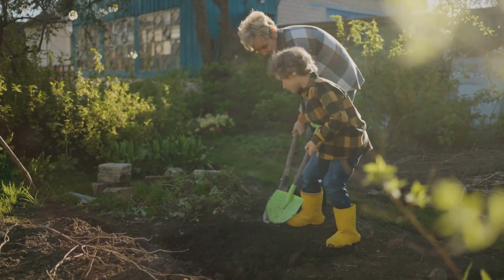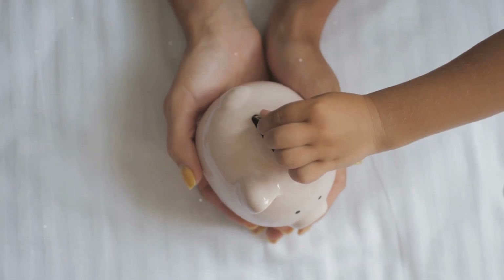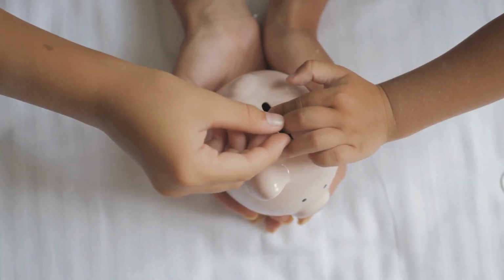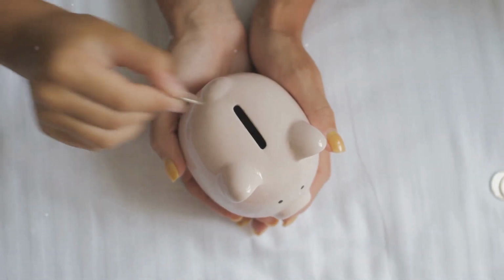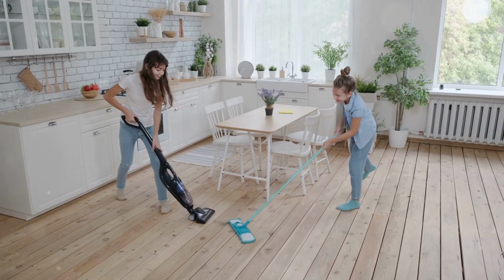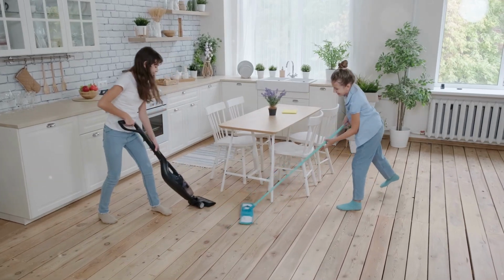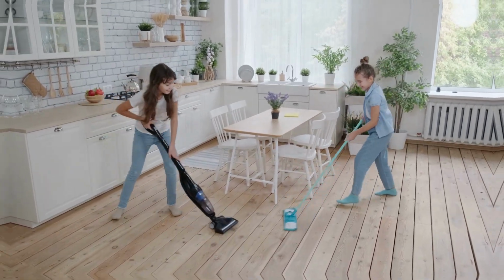Assign age-appropriate chores like tidying up toys or helping with gardening. Reward them with small amounts of money, explaining that work results in earnings, which can be used for things they want to buy. Learning that money is earned through work fosters a sense of responsibility and appreciation for money, encouraging kids to value hard work and effort.